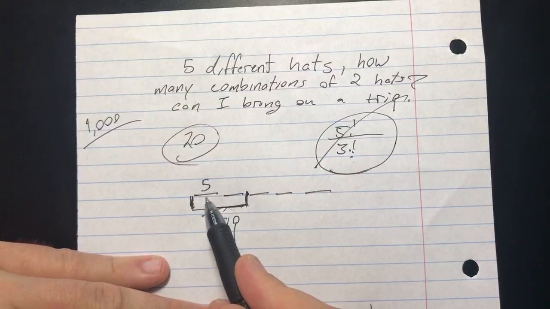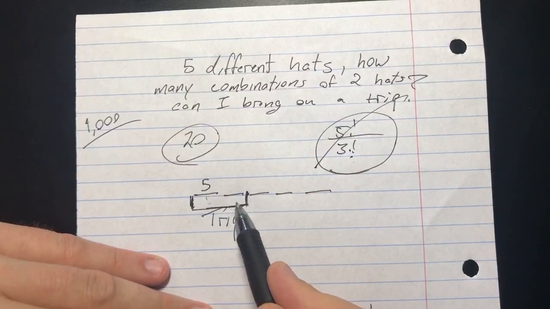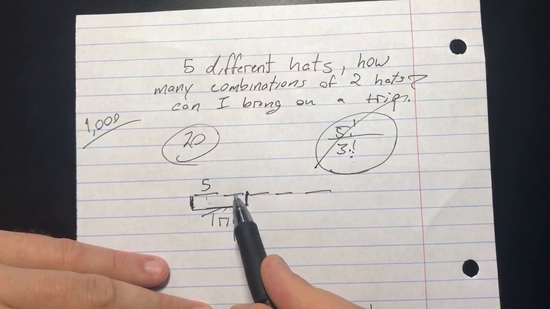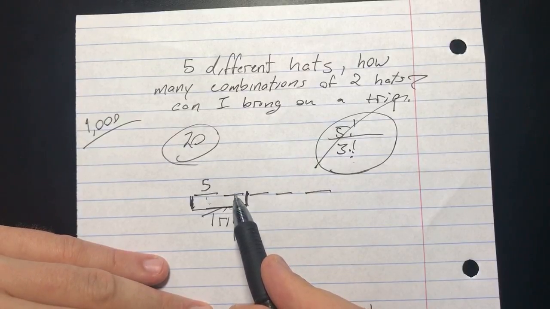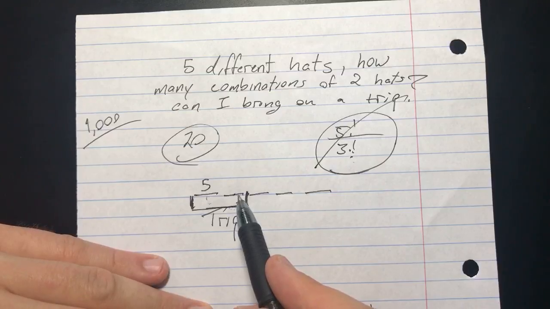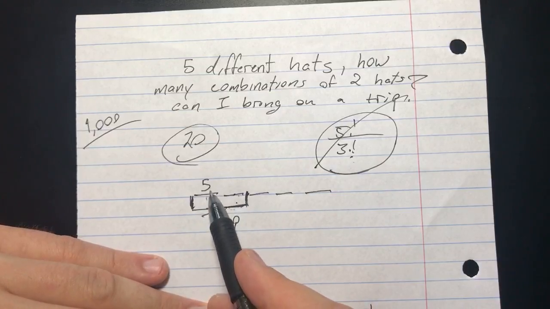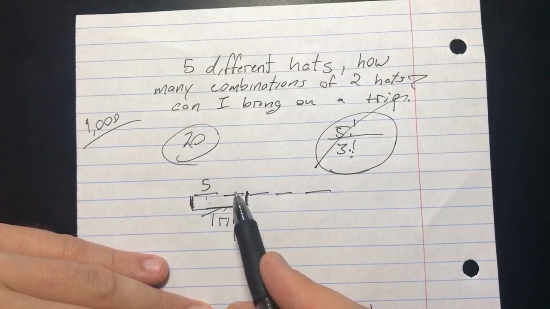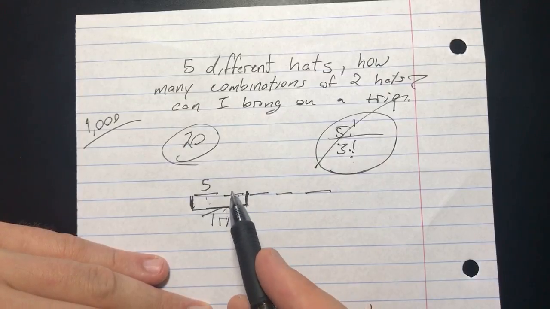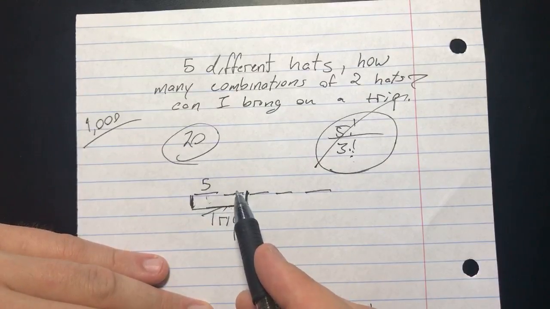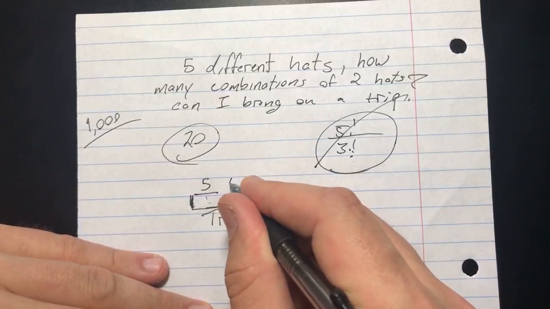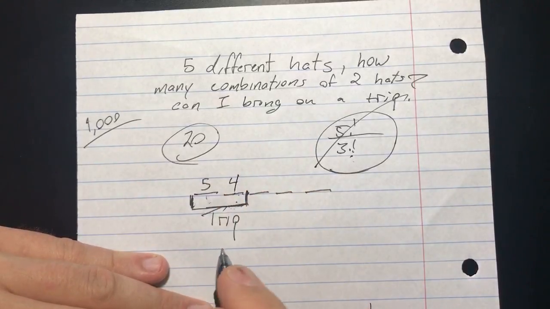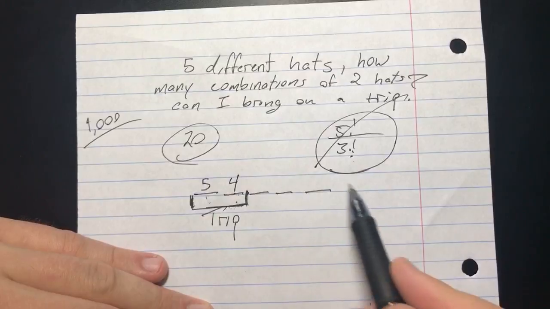And how many hats could I potentially pick for the second that I bring with? Assuming I already picked 1, then I can't bring 5. I don't have 5 to select from anymore, right? It's actually less than 5, and Elena's on it perfectly. 4, right?